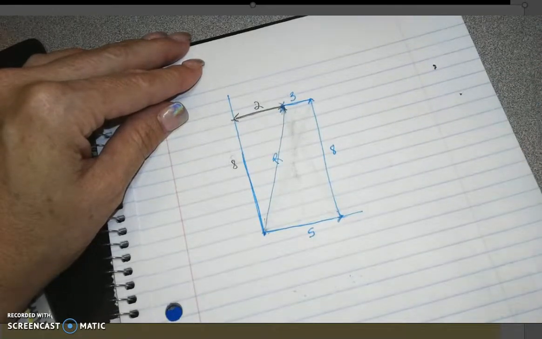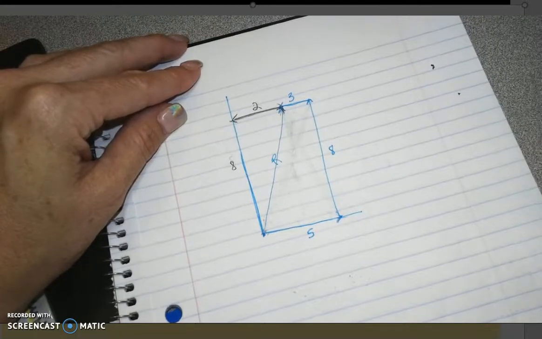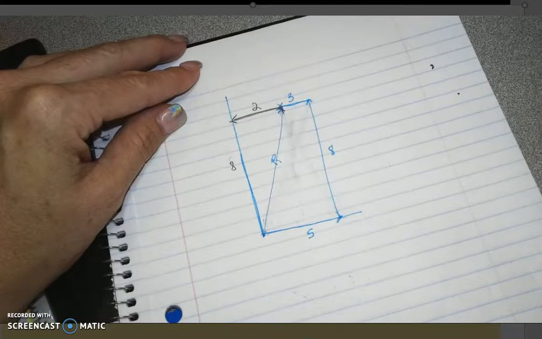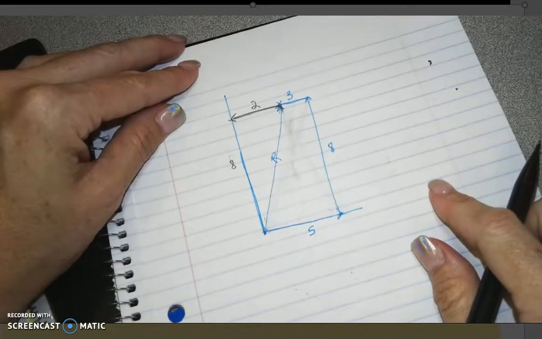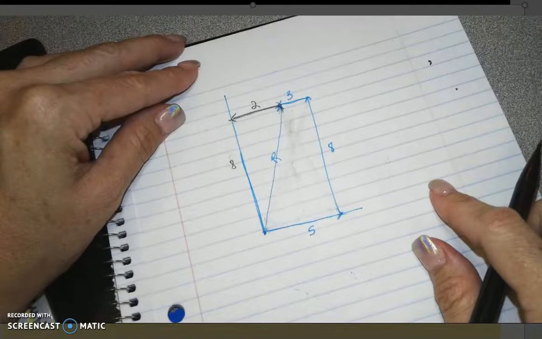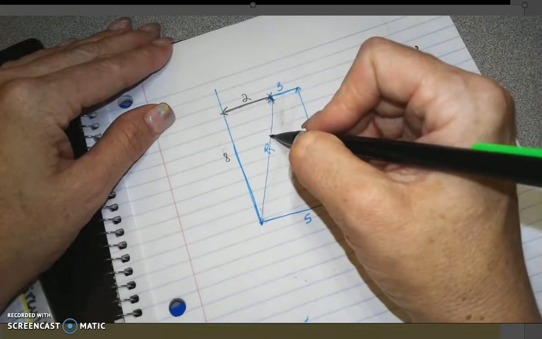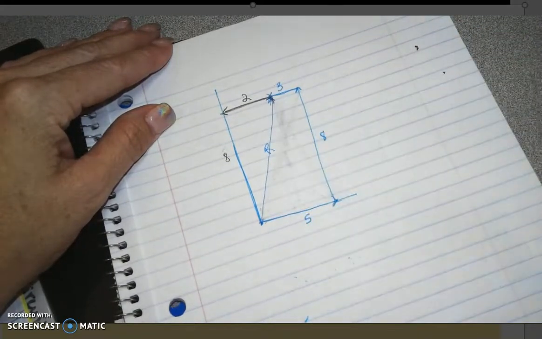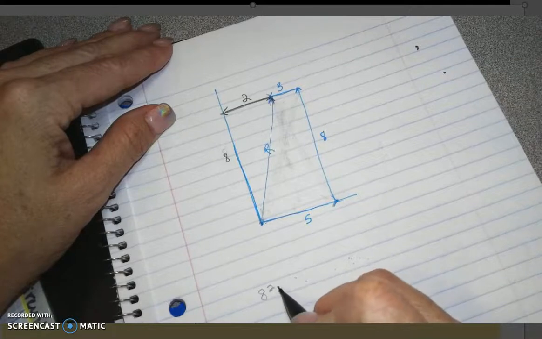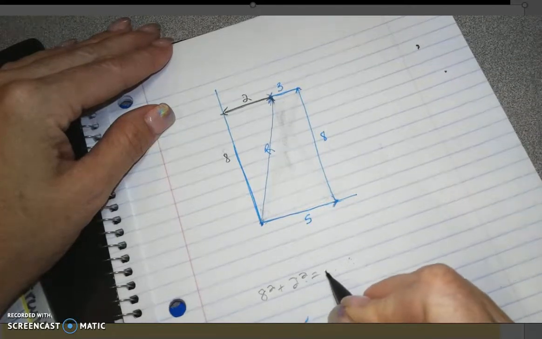So now we have a pretty easy problem here. We need to find the resultant vector. And just by looking at this, I've got two sides of a right triangle, so I can easily solve for r. So 8 squared plus 2 squared equals r squared.